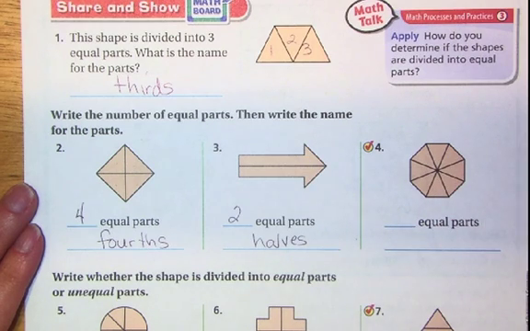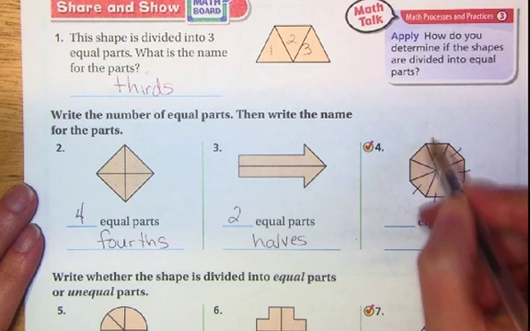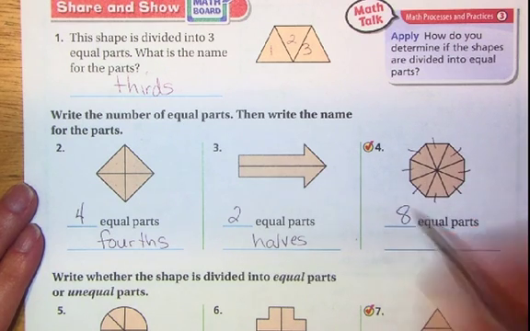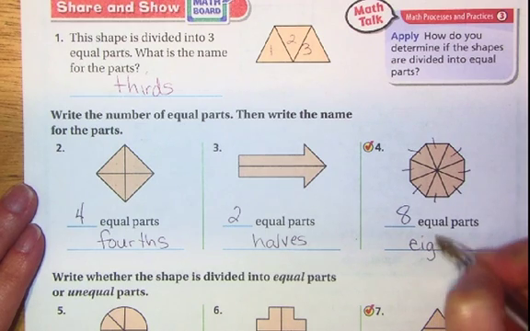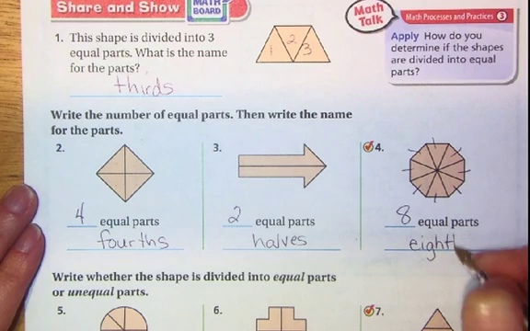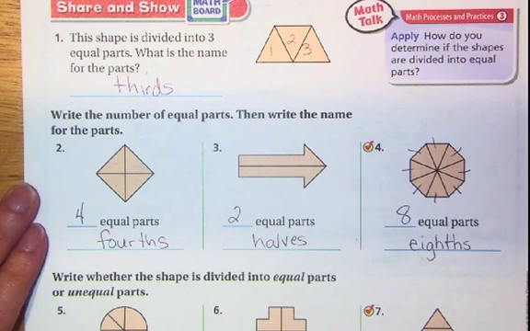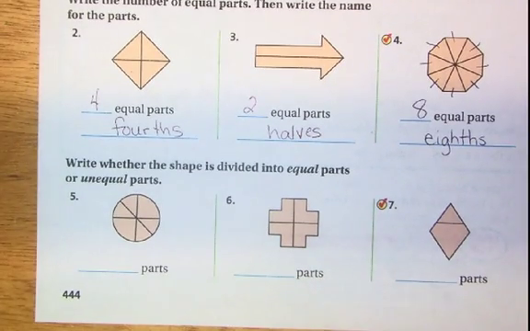Oh, good golly, this has got a lot. Let's check it. 1, 2, 3, 4, 5, 6, 7, 8 equal parts. So I take my number, 8, and normally you would add a TH, but I already have one of those T's, so I'm not going to add a double T. Eighths.